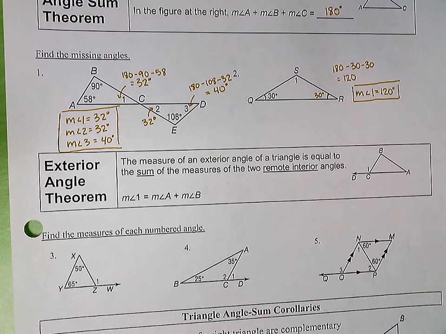Exterior angle 3. Okay? That all coming back to you. All three of your angles have to add to 180. Don't just take two of them. You need all three to add to 180.